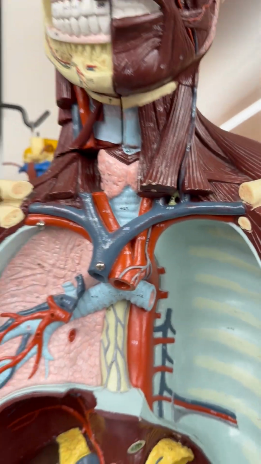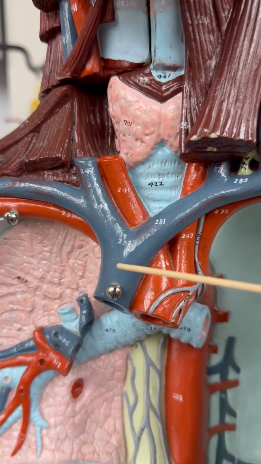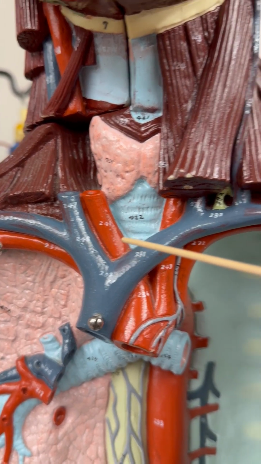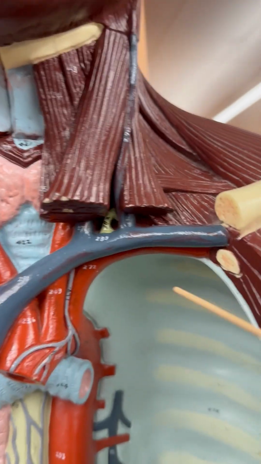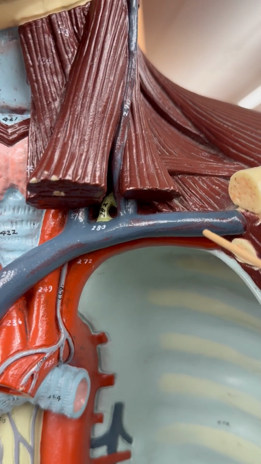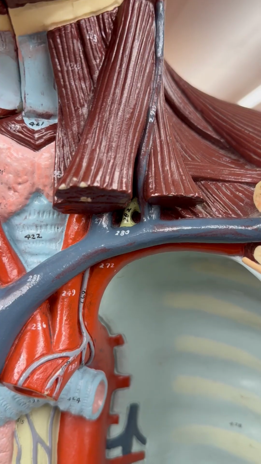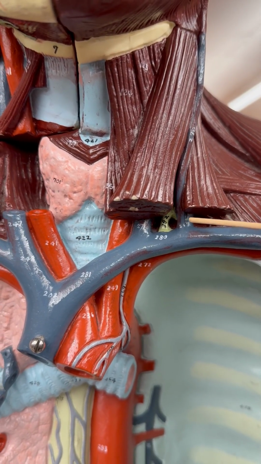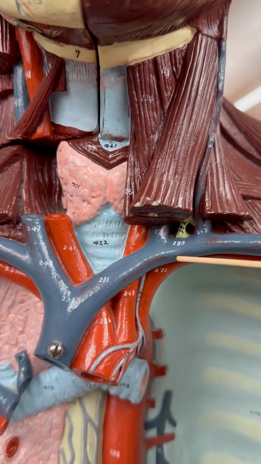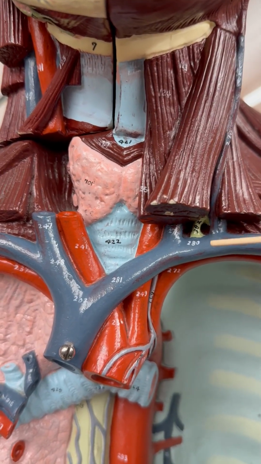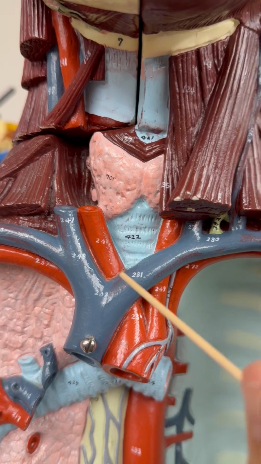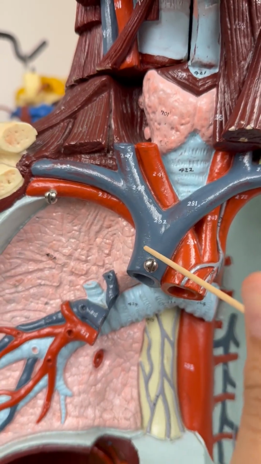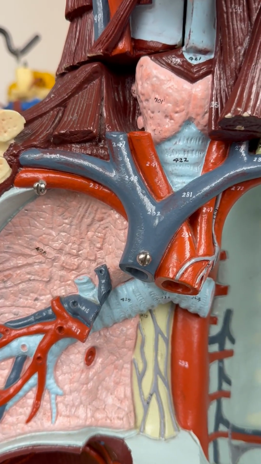If we look at the veins themselves, you have your superior vena cava, brachiocephalic vein, and then subclavian, just like the artery. Subclavian vein and subclavian artery. Next, you'll see that there are two little vessels here. This is going to be your external jugular, and this is going to be your internal jugular. They empty blood into the subclavian, which empties into the brachiocephalic, which empties into the superior vena cava, and that blood will flow into the right atrium of the heart.